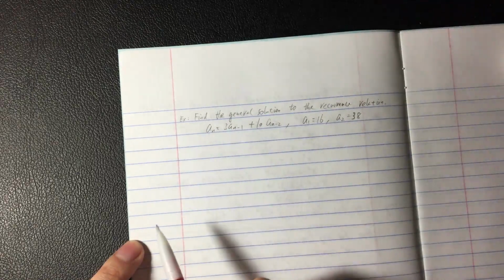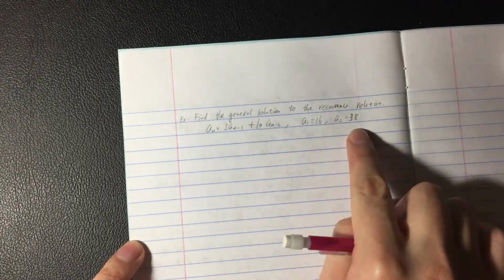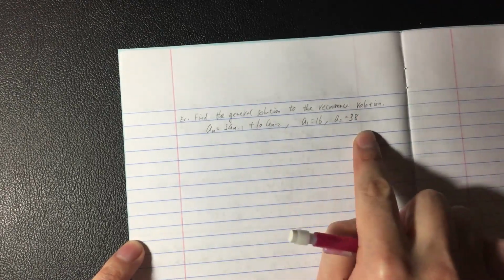So this recurrence relation doesn't start from A0, it starts from A1, A2. They give you A1, A2 as initial conditions.